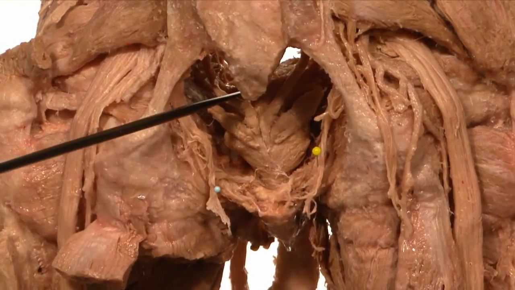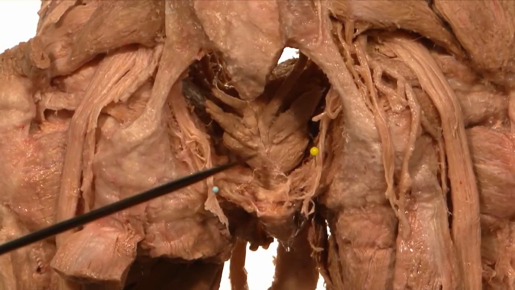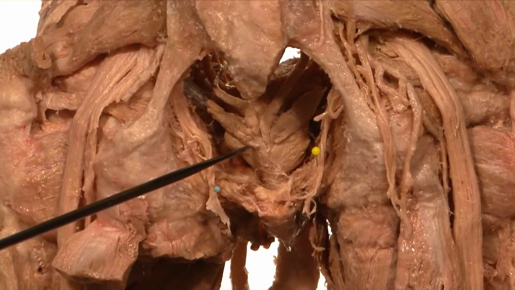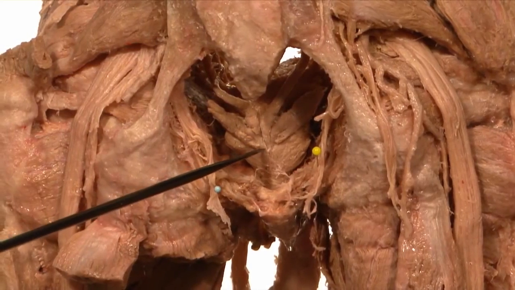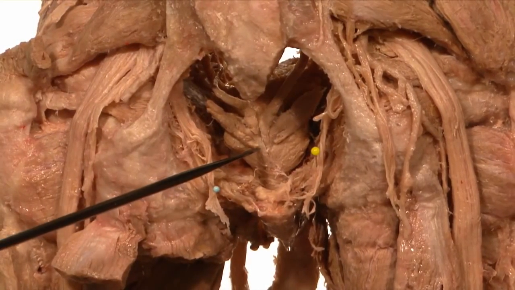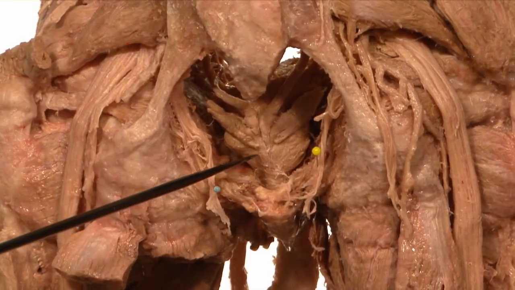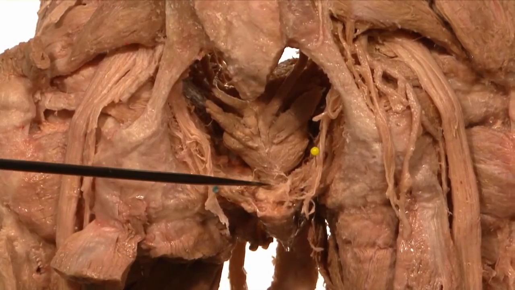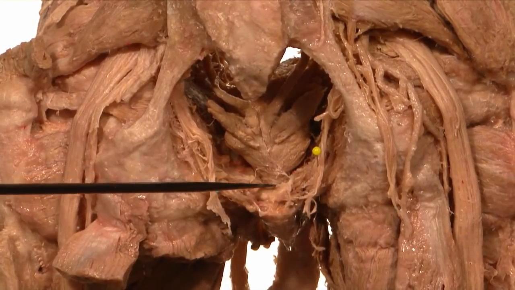You can also see the bladder. It's about at this point that the vas joins with the duct of the seminal vesicle to form the ejaculatory duct, which opens into the prostatic urethra. This is the membranous urethra.